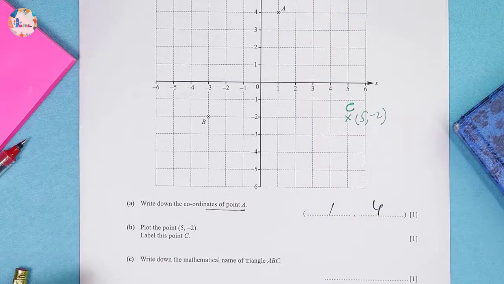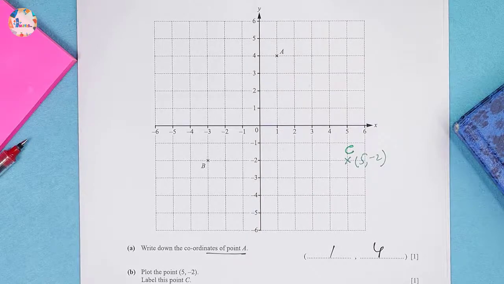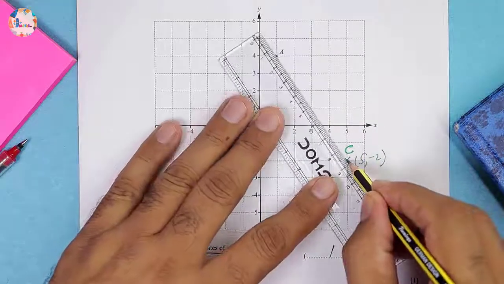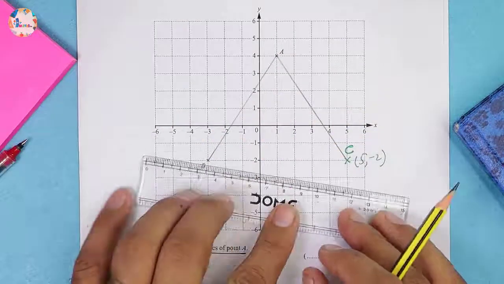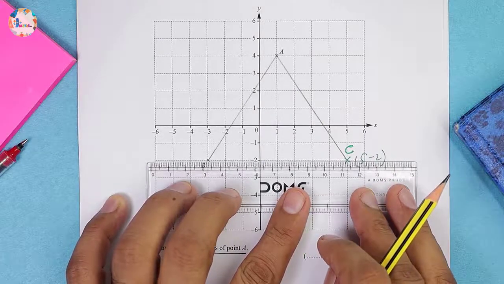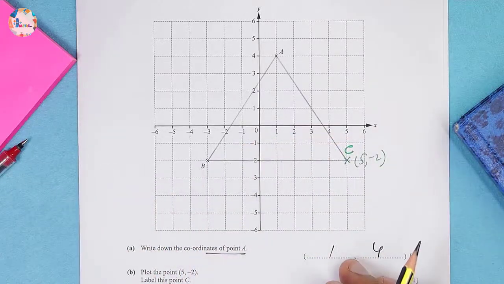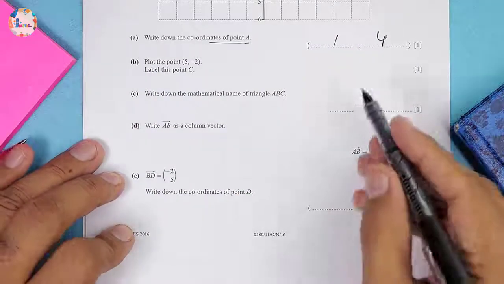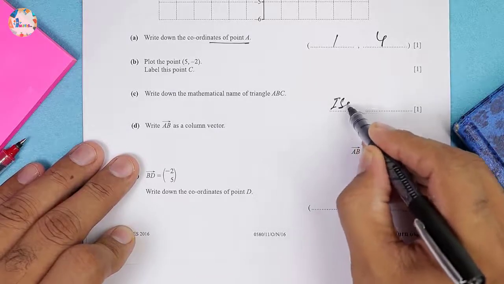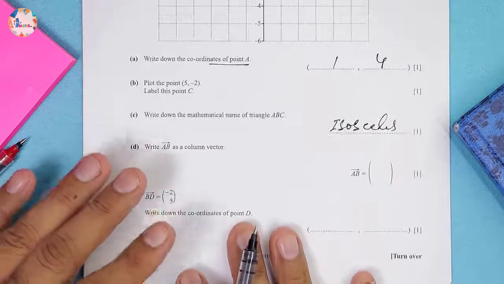Write down the mathematical name of the triangle ABC. So ABC triangle, if we join this triangle, will be over here, this one, and this will be joined over here, and this one we know all three sides are equal to each other, so this is the isosceles triangle, and we can write here the name at the provided location. It is isosceles triangle.